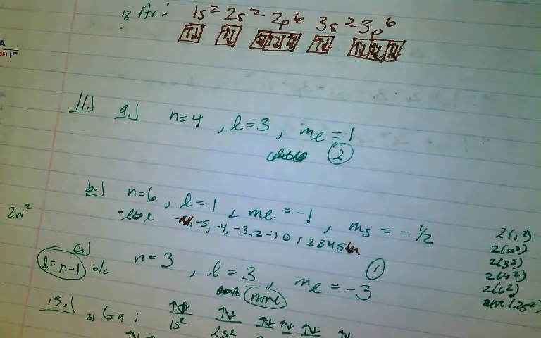And then I'm picking this one. Wait, again, how did you get the -5? I took N minus 1, because that's the L. So N minus 1 is equal to L.